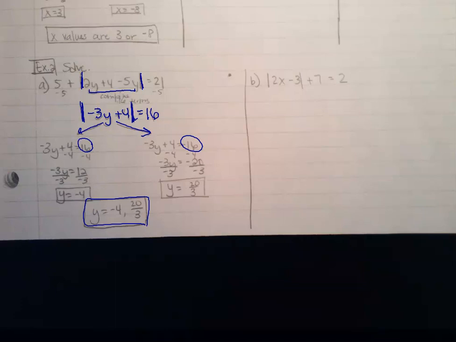So let's do B together. Again, we've got the absolute value, but we have plus 7. There's our problem. So subtract 7. So we're going to have the absolute value of 2x, is that minus 3? Yeah. Okay, thank you. Equals, what's 2 minus 7? Negative 5.